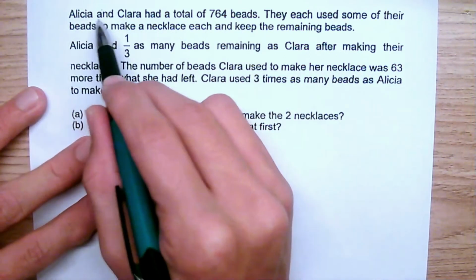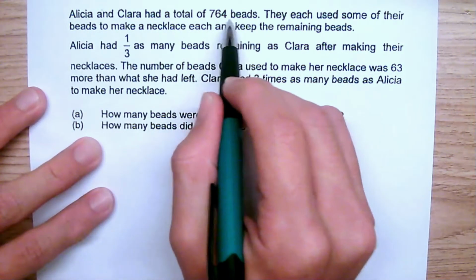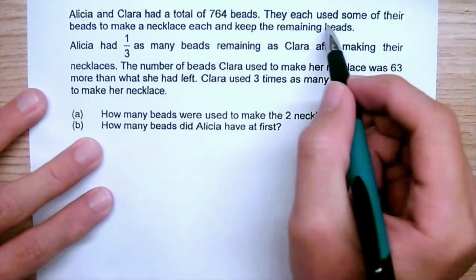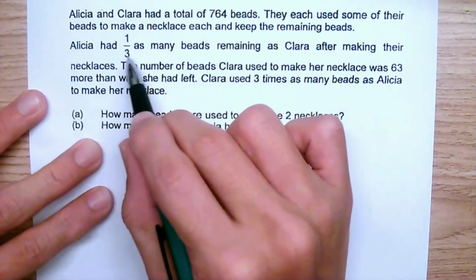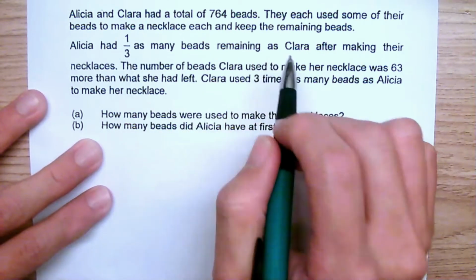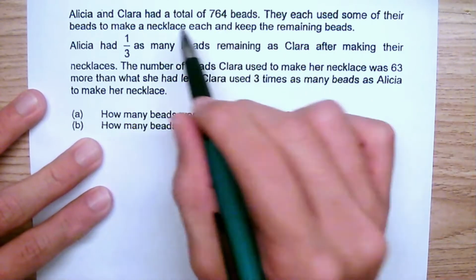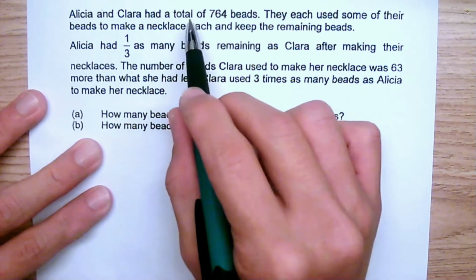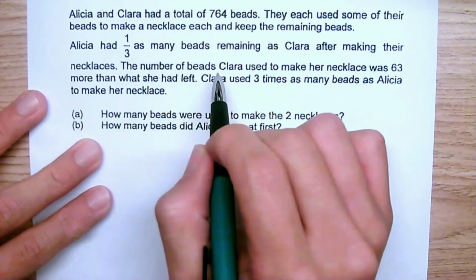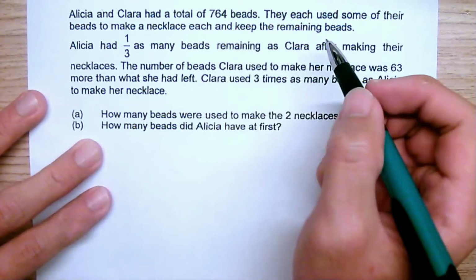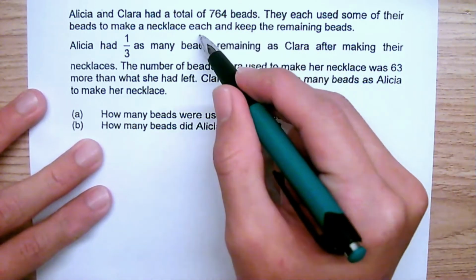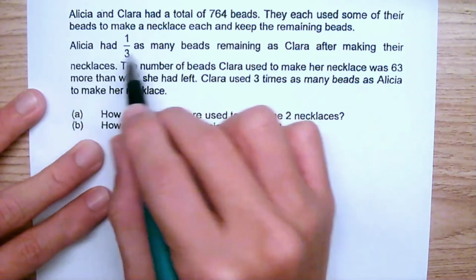So I know that Alicia and Clara both had a total of 764. Then they used some of their bits to make a necklace each. And then after that, at least Alicia had 1/3 as many bits remaining. So there's a before and after, right? Before is when they hadn't made the necklace yet. After is what is left after they have made the necklace. So as per usual, like what I told you previously, always go and draw the after first. So after that, Alicia had 1/3 as many, right?